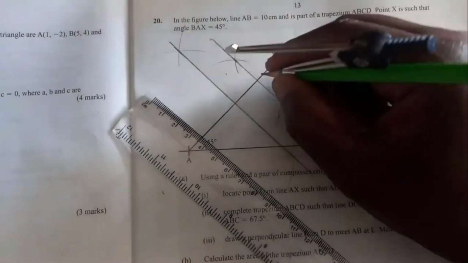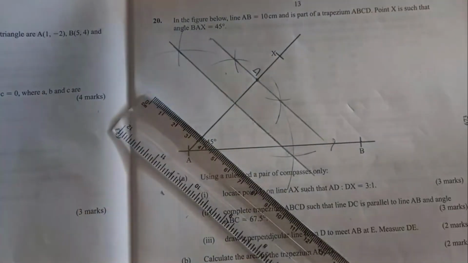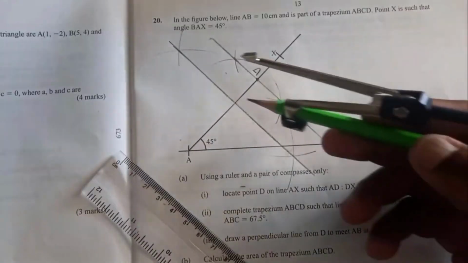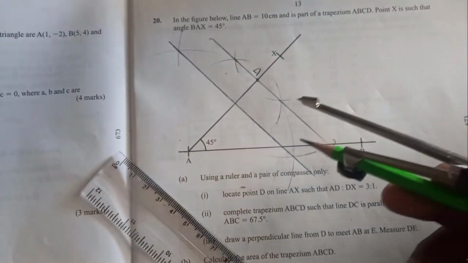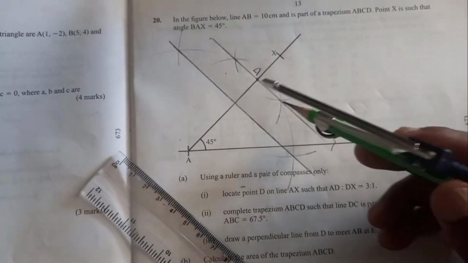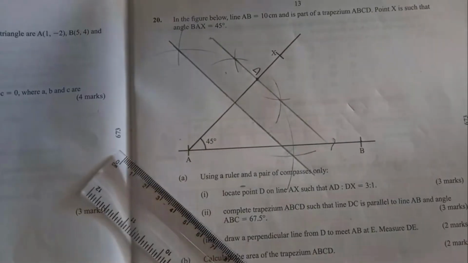So this will be point D. So start by bisecting this line. You bisect the line, then the upper half again you bisect it, and when you bisect the upper half, you locate your point D there.